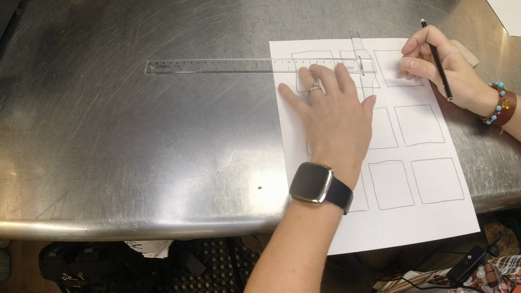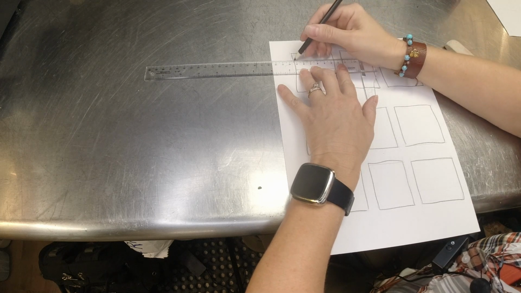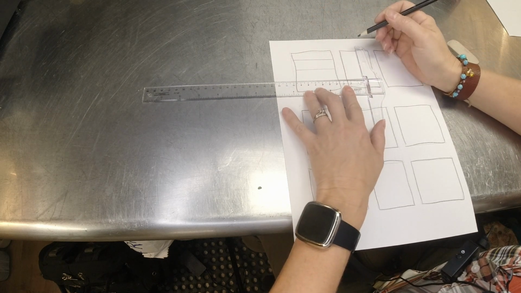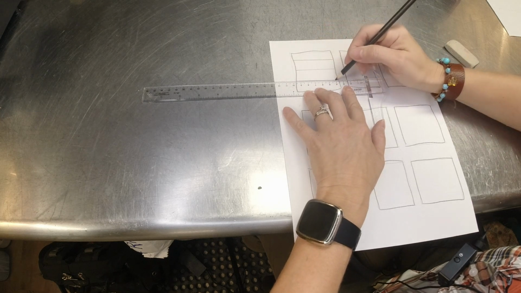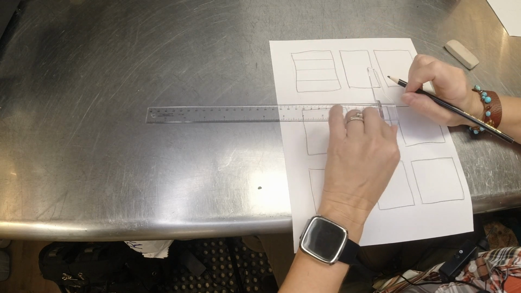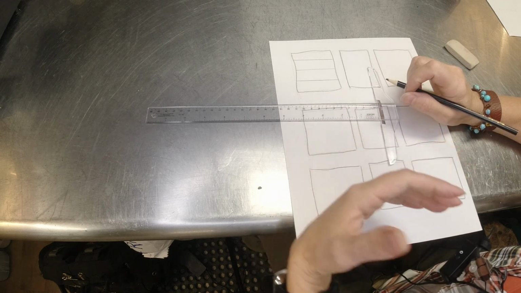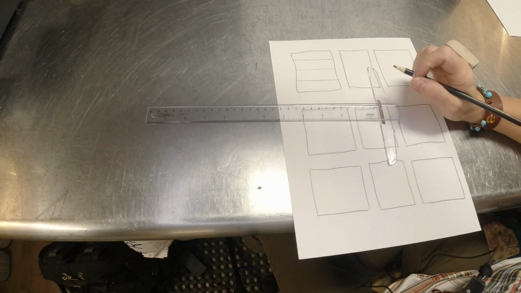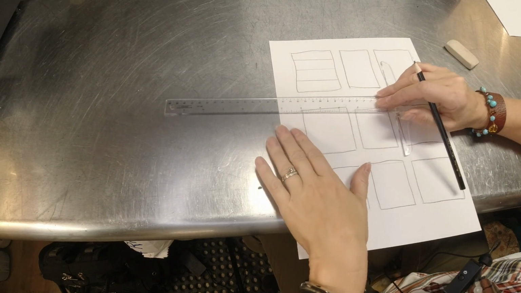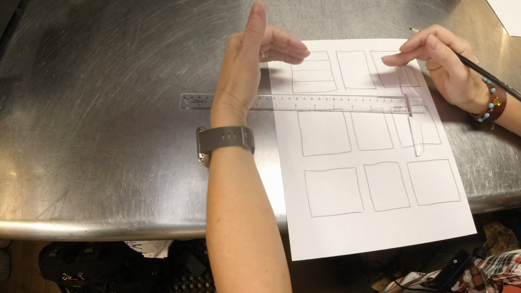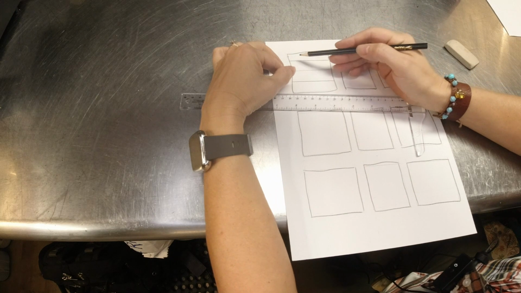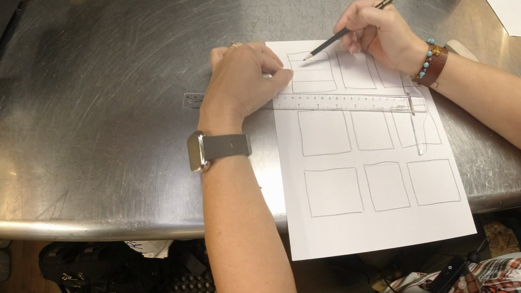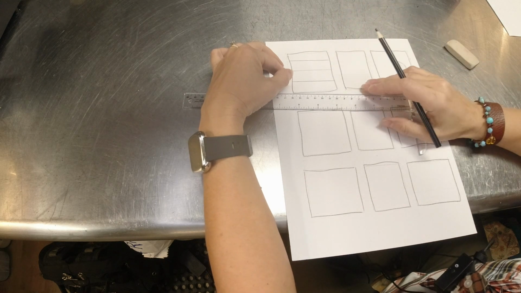Then you're going to take that box that you've divided in half and divide it in half again. I'm using a colored pencil so that you can see on the video, but you would want to use an actual pencil to begin with, because it will make it easier in case you have to erase anything. So this first design is going to have a pattern that goes this way and this way, and it's going to alternate.